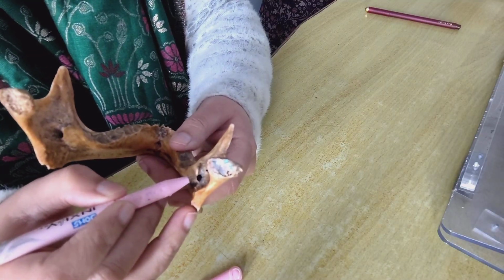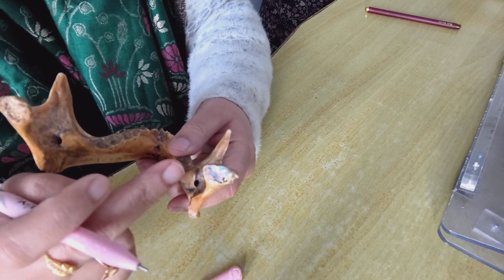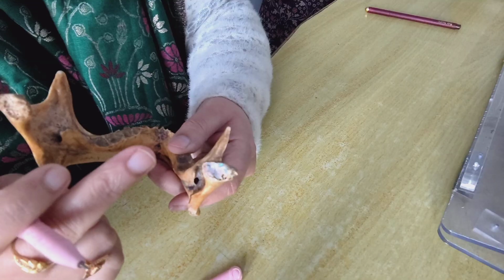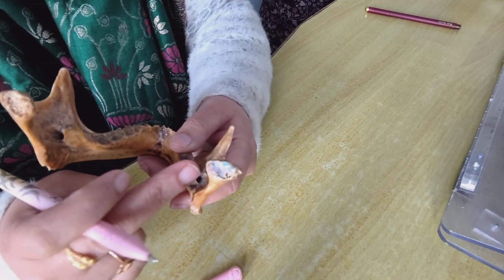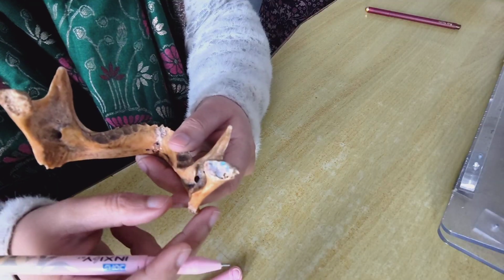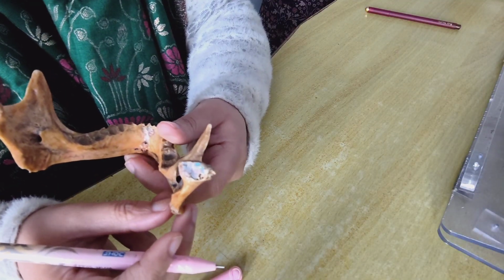This tongue-shaped projection is known as the lingula, and on this lingula there is attachment of the sphenomandibular ligament. One end of this ligament is attached here on the lingula, and the other end is attached in the skull on the spine of the sphenoid bone.